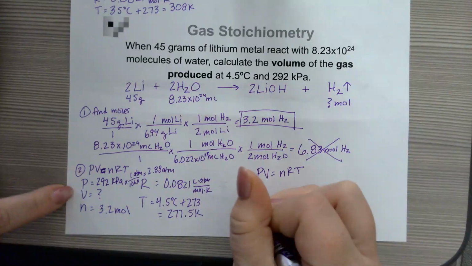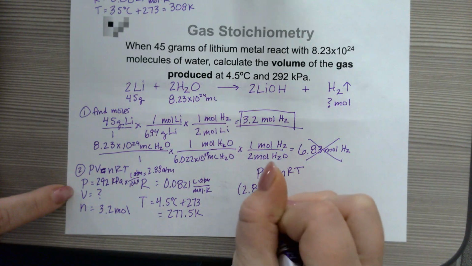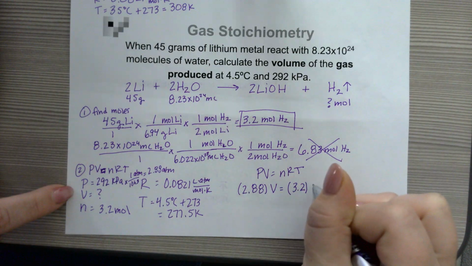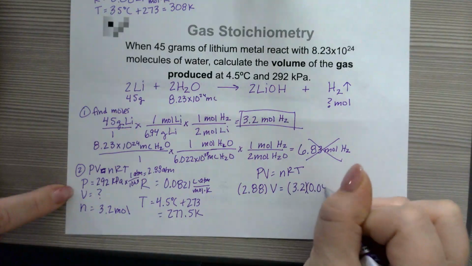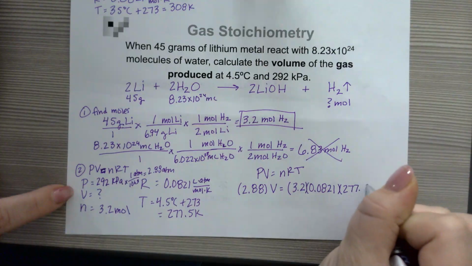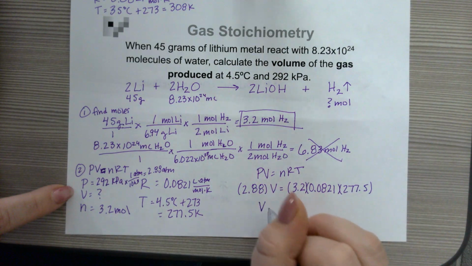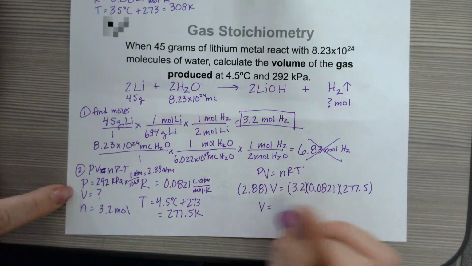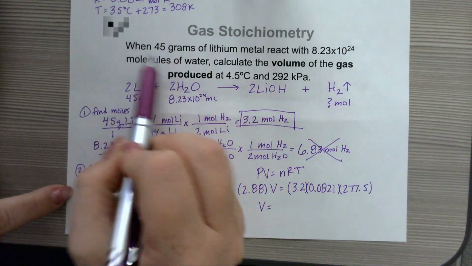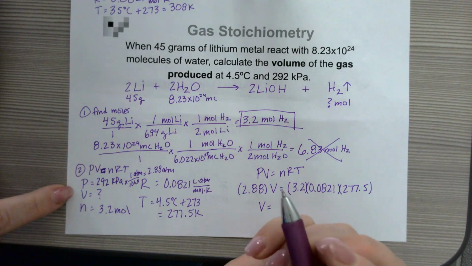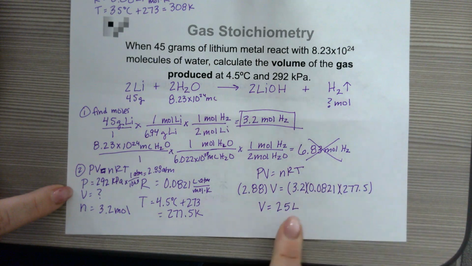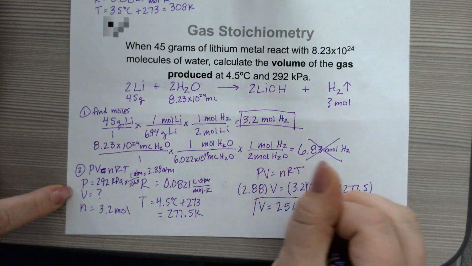Okay, all right, so now we can plug our numbers in. Our pressure, we're looking for volume, 3.2, R value, and then temperature 277.5, and then just solve for volume. Now, we should only have two significant figures because our temperature is only in 2, plus we started out with only 2 here with our mass of lithium. So you should only have two significant figures, which you should end up with 25 liters for your volume.